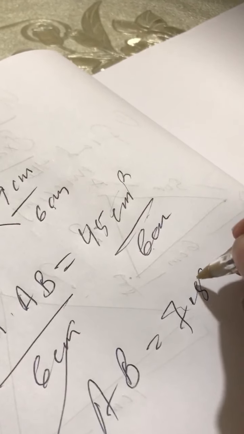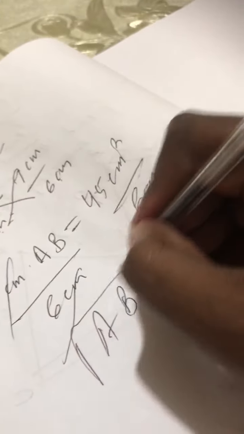What about centimeter divided by centimeter? Centimeter square divided by centimeter would be centimeter, because the square will cancel 1 centimeter. So point A to P also we have 7.5 centimeter.